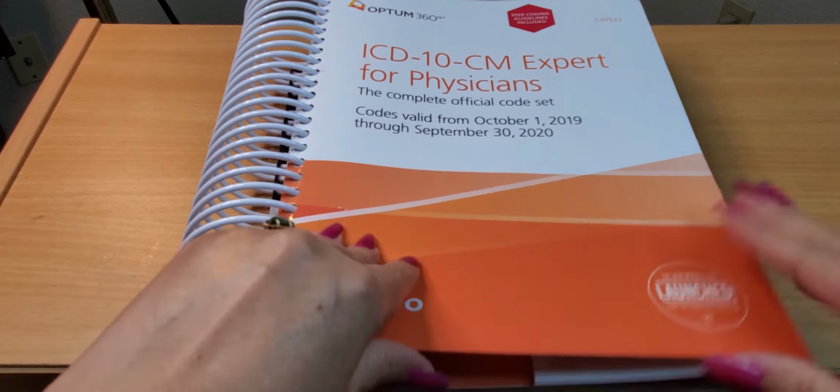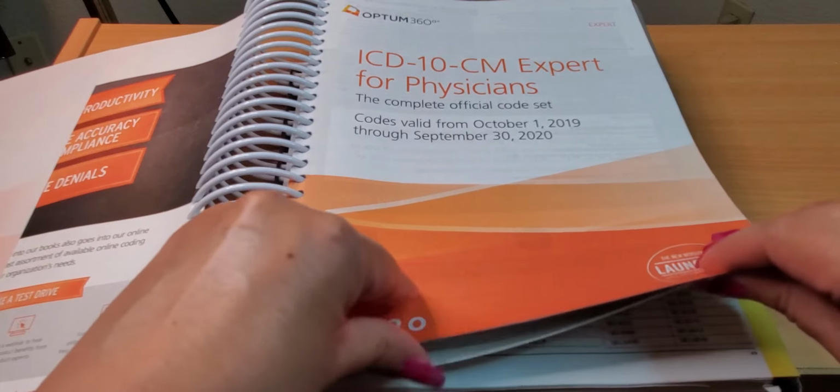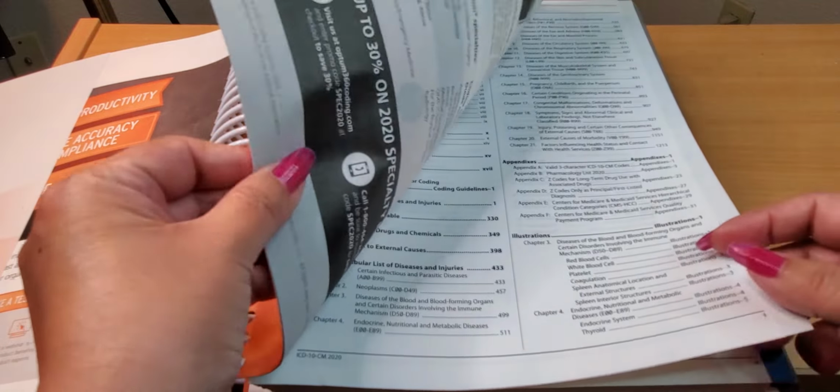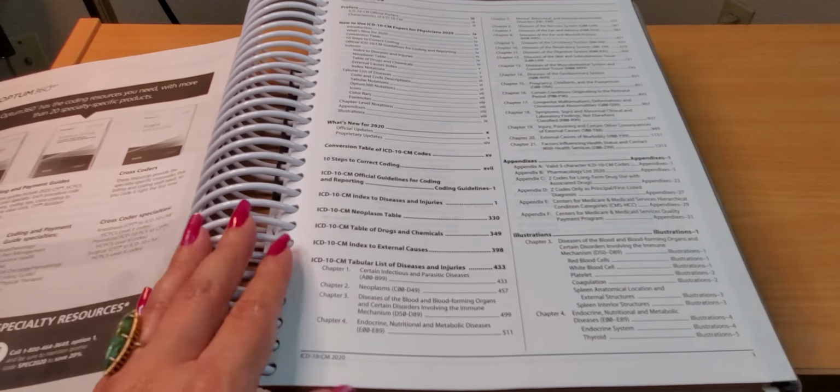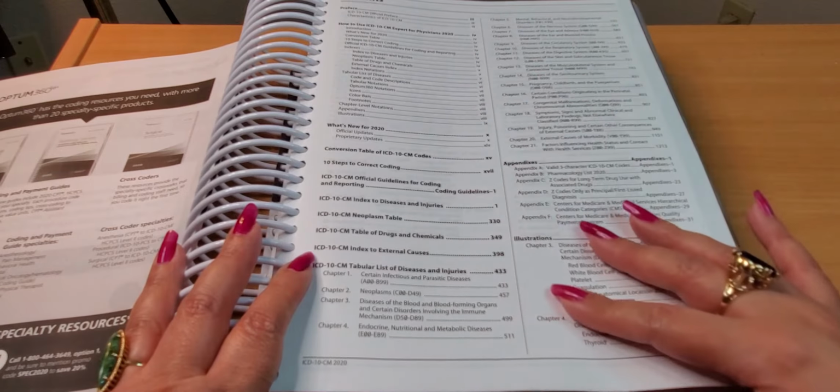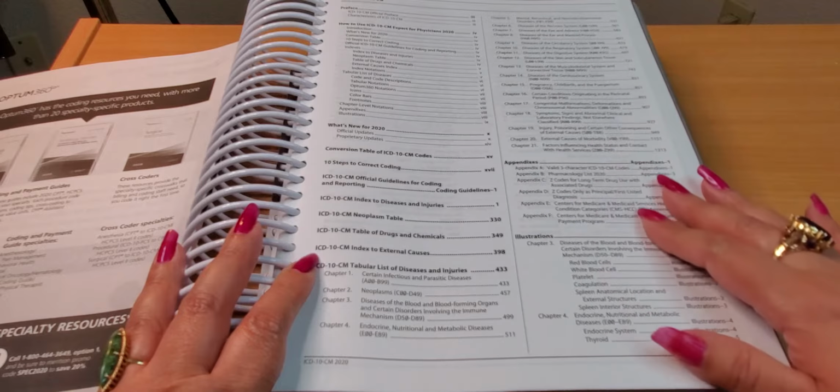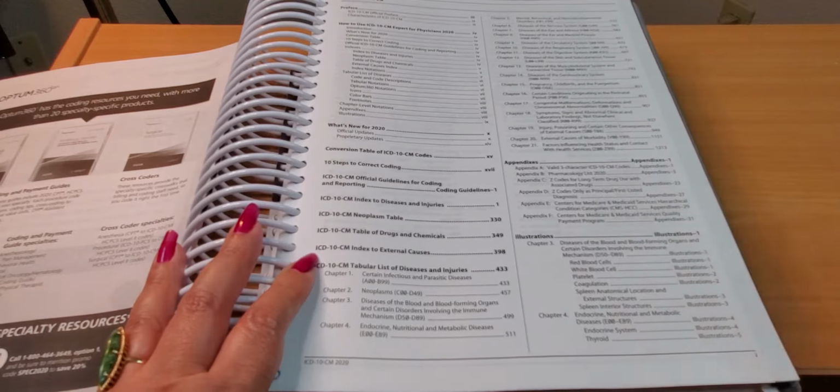All right. I will start off by saying this. You guys know I am a huge advocate for the guidelines, reading the guidelines. But to show you guys, this is the table of contents. It's going to give you all the chapters broken down by specialty. It's going to tell you about the appendixes, and we're going to go into some of that.